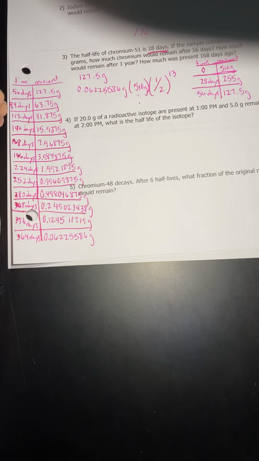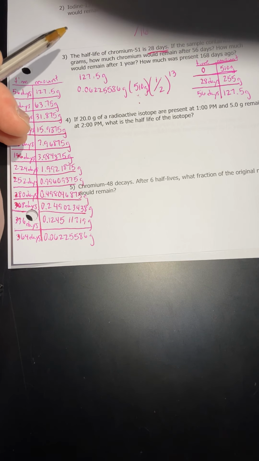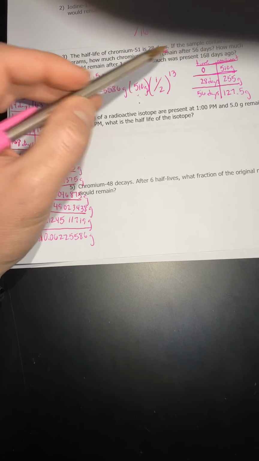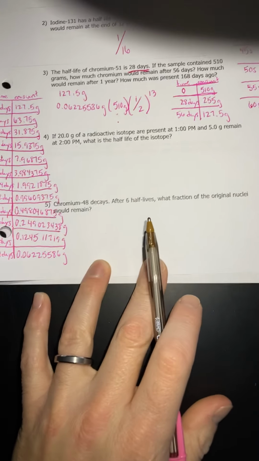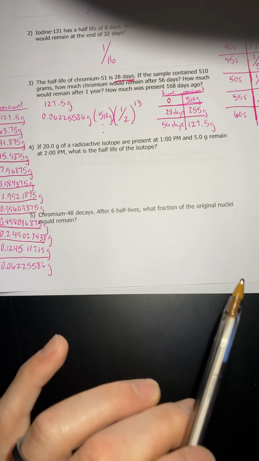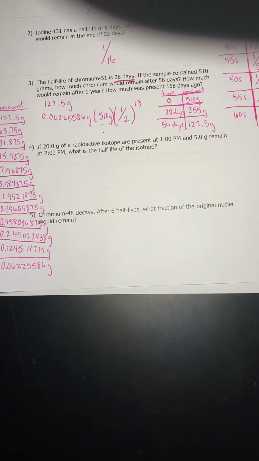Now, there's actually a third question in this question. It says how much of the chromium-51 was present 168 days ago. All right, this is different than the rest of these because every other one we have tried to predict how much will you have left in the future.